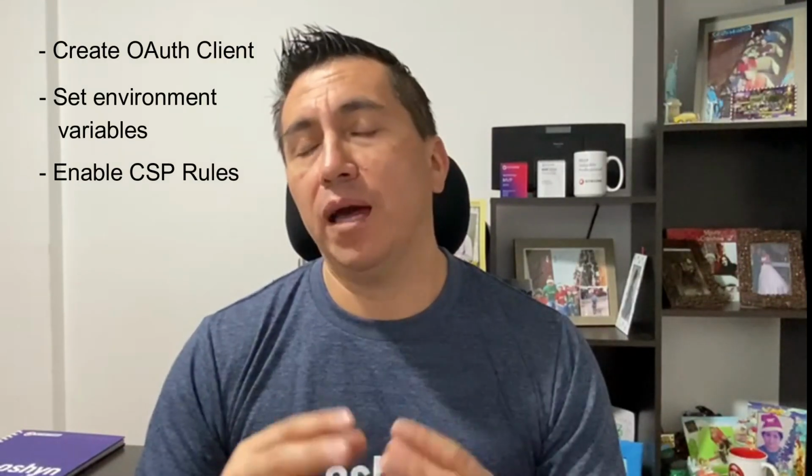But for doing that, we have to do some steps. First, we have to create an OAuth client to authenticate between these two platforms. Then we have to set the environment variables into XM Cloud. Then we have to enable the CSP rules to make this connection allowed and avoid errors about content security policies.